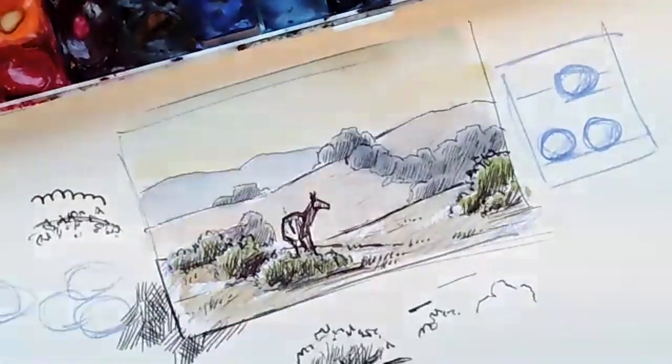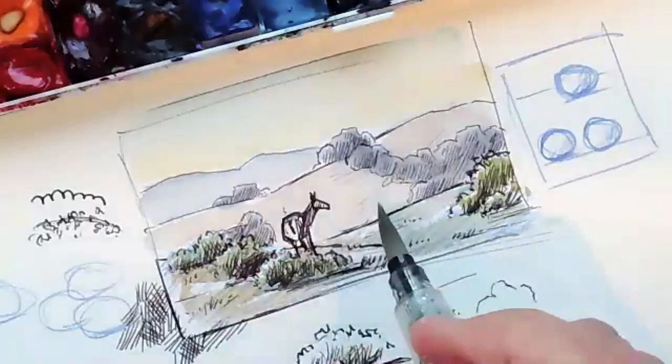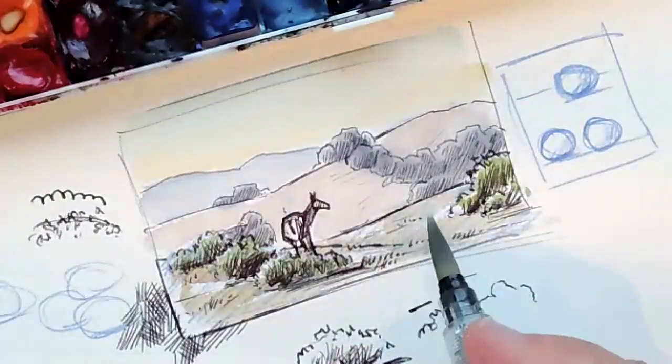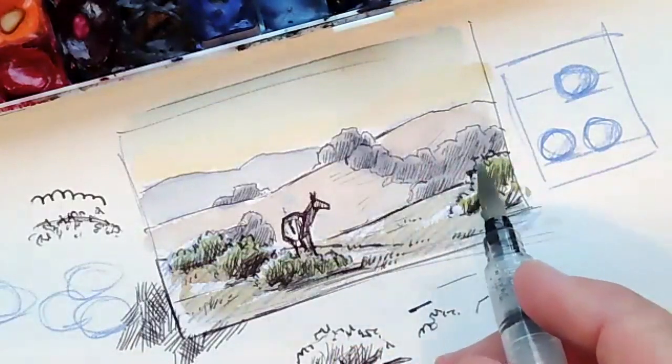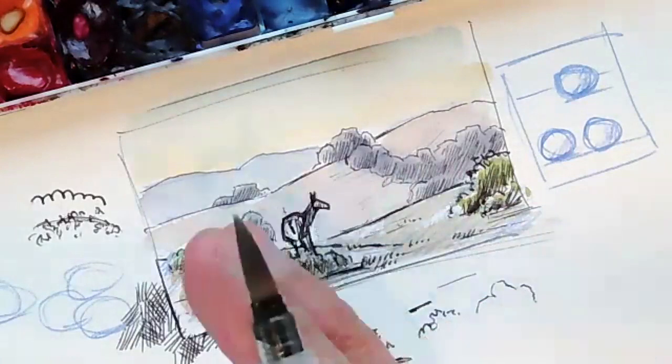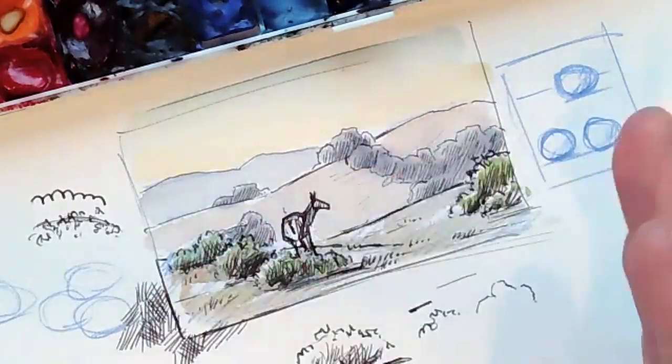So now as I squint at it, you'll notice that there's the values. Just squint at the page, right? You squint at it and you go like, whoa, the darks and the lights in this are very, very similar.